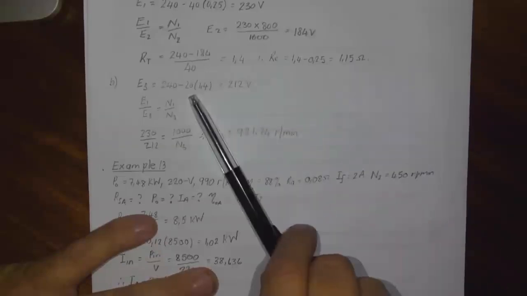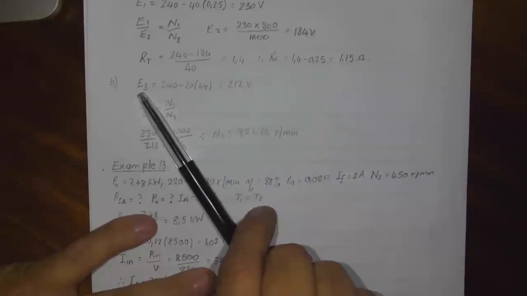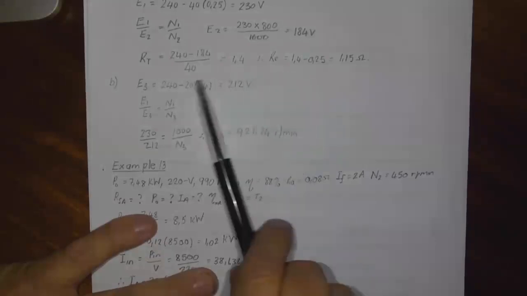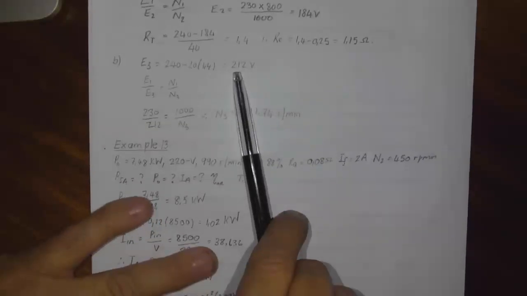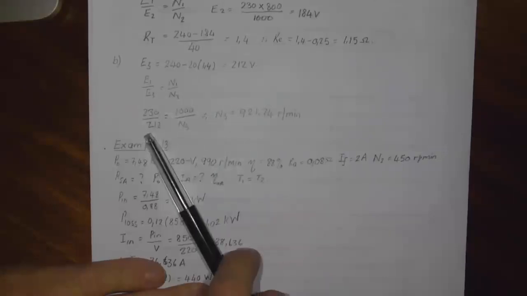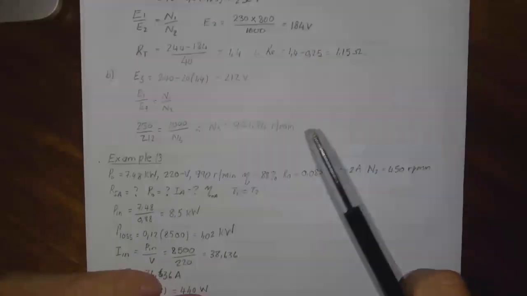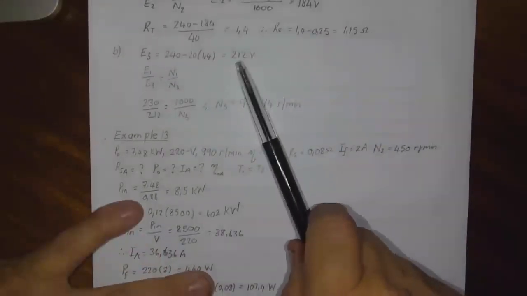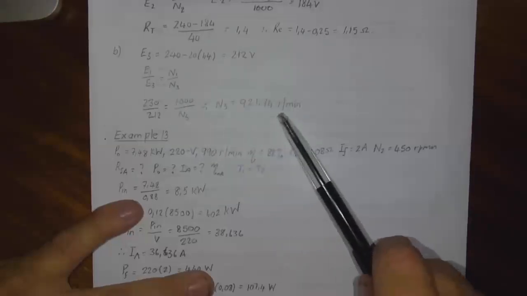Then the B part says when the current is 20 amps with the 1.4 ohm in circuit, then you get 212 volts. So E1 over E3 is N1 over N3, and 230, which is the first one, divided by the third voltage, which is 212, is 1000 over N3. So with this condition, the machine will be running at 921.74 revs per minute.